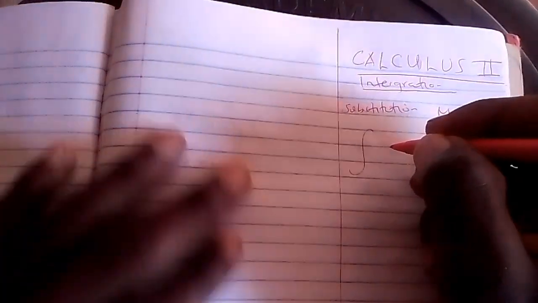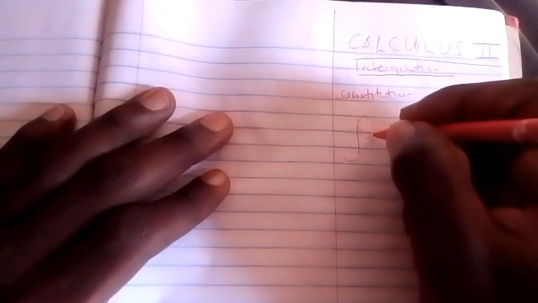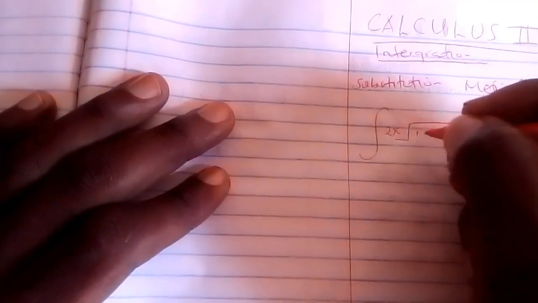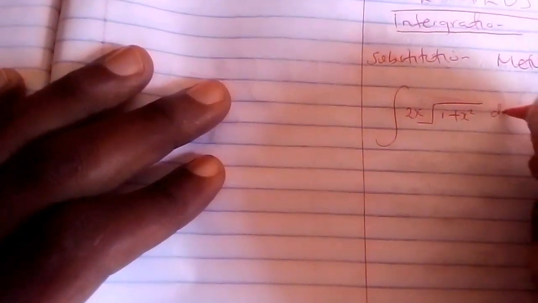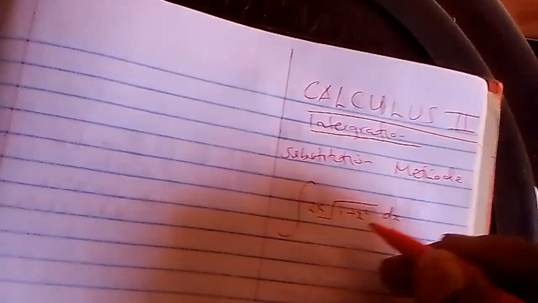Let us use example 1. Example 1 says the integration of 2x root of 1 plus x squared dx. Now this one, substitution means you have to use a certain value or a certain figure with any letter, for you to work it out easily. Now I can rearrange this equation by writing it as the integration of root of 1 plus x squared multiplied by 2x dx for easy substitution.